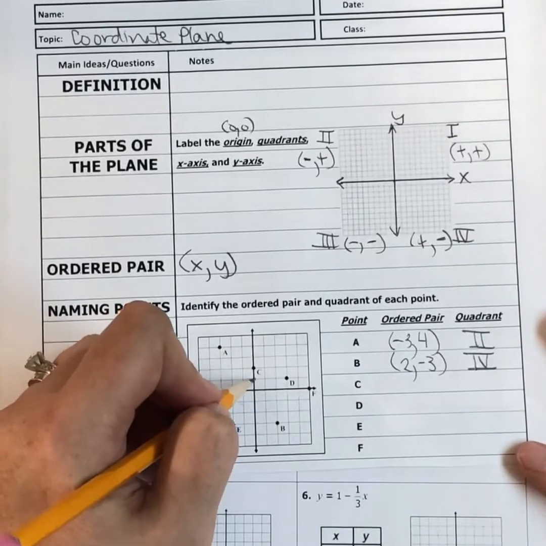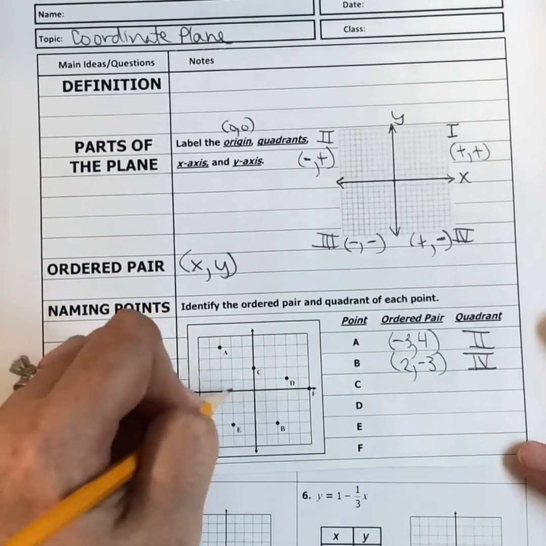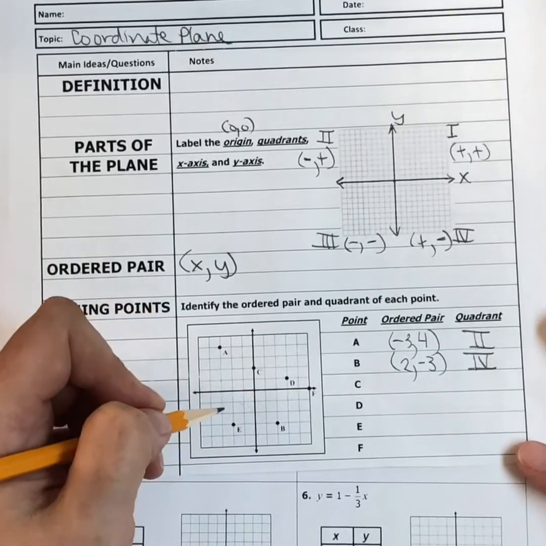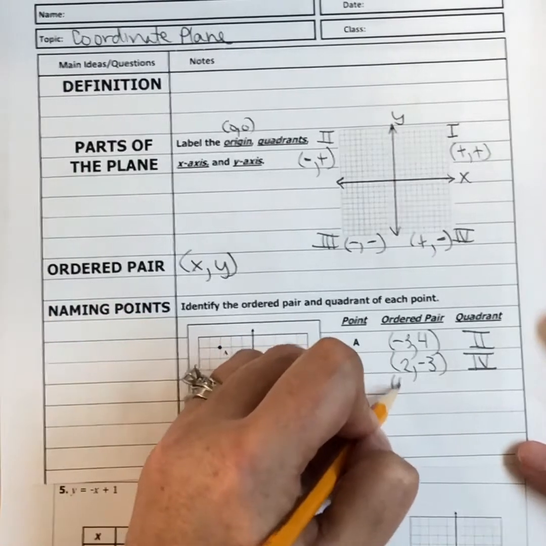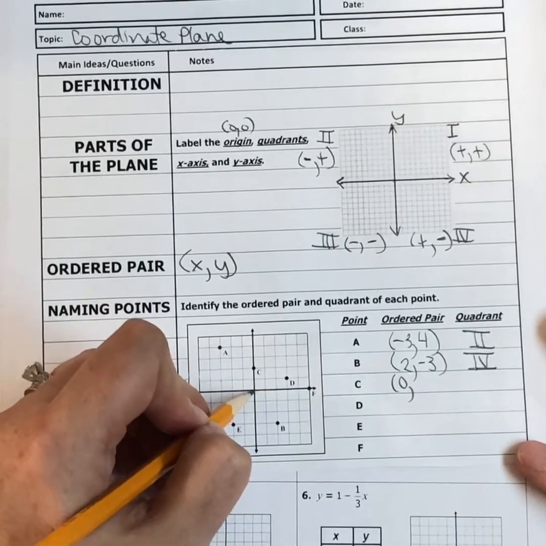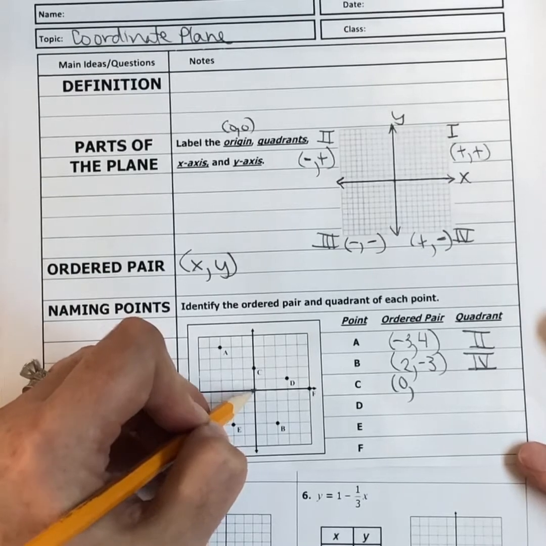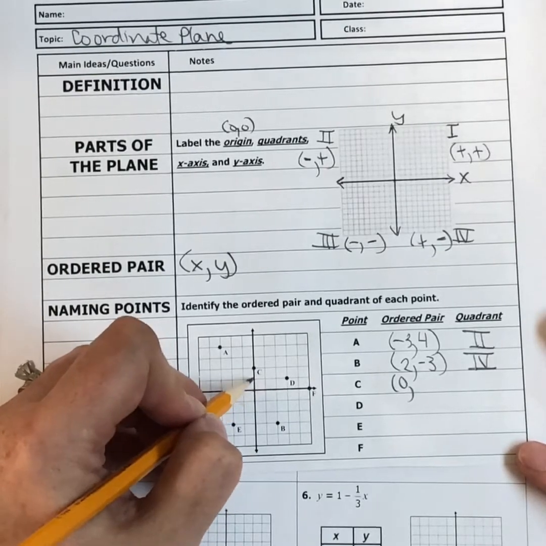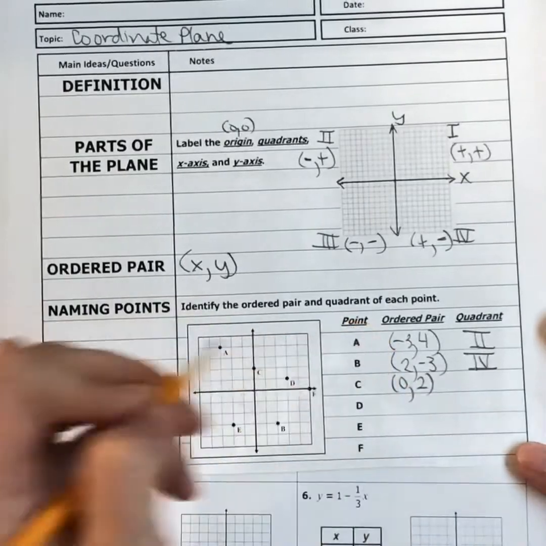Okay, C. Since if I move left or right I won't be able to get to C, I know the x is 0. Basically, you think of it as you stay put. But we do have to go up 2. So when we go up 1, 2, the y is positive 2.